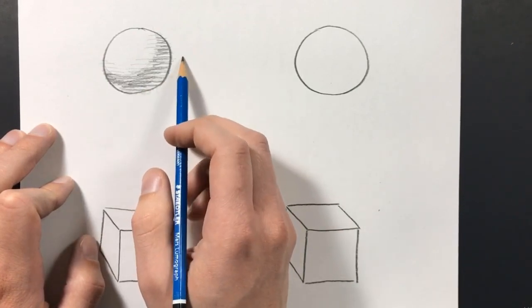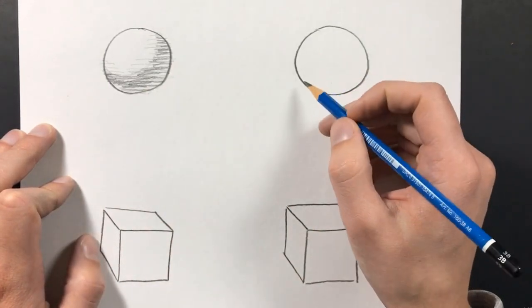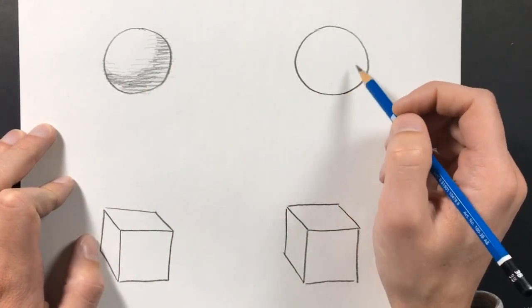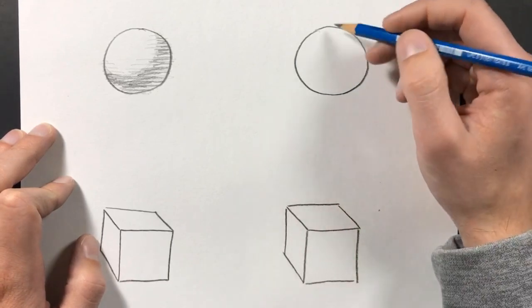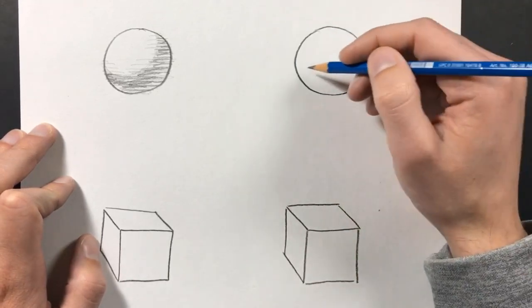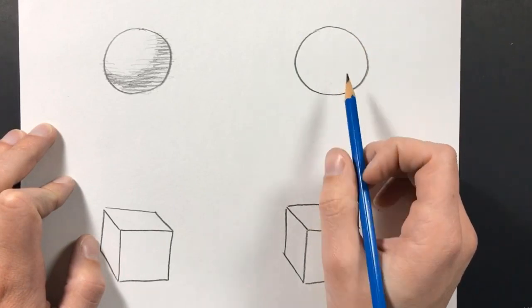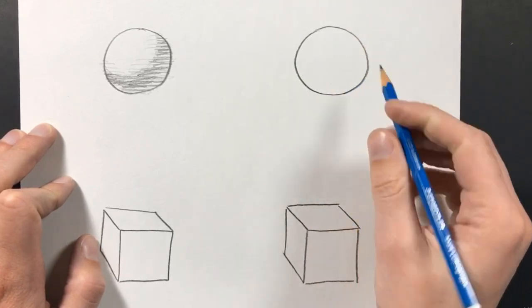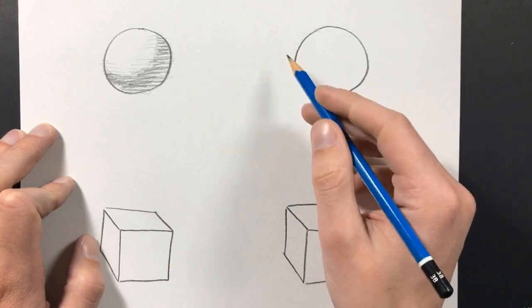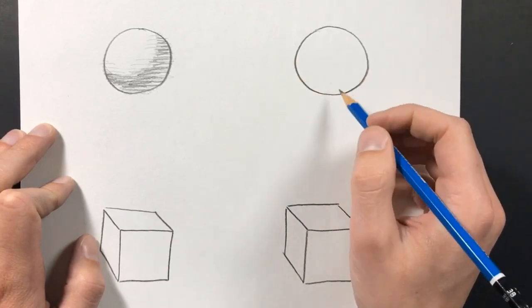So what are cross-contour lines? Well, cross-contour lines are just lines that go along the surface of your actual object. Because this is a sphere, we wouldn't have straight lines going across. Otherwise, that would make it a flat surface, or at least it would look more flat. So what we want to do is add in our contouring lines, but we want them to go along with the form.